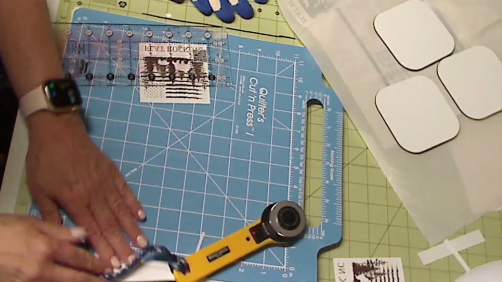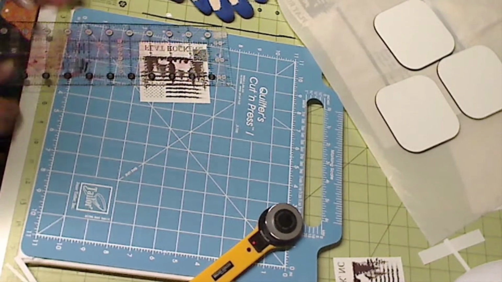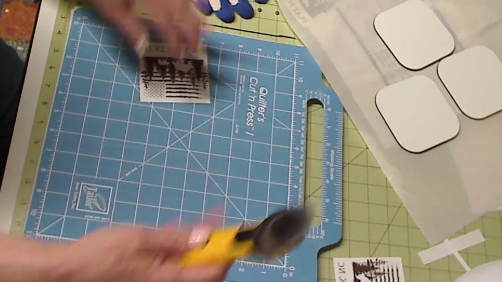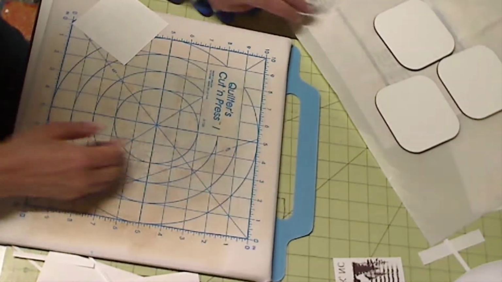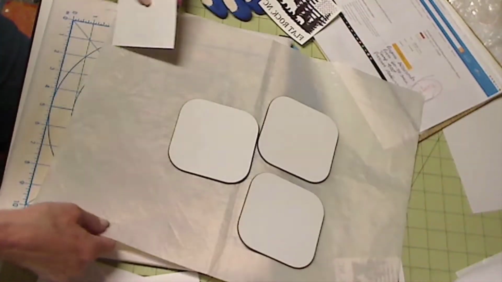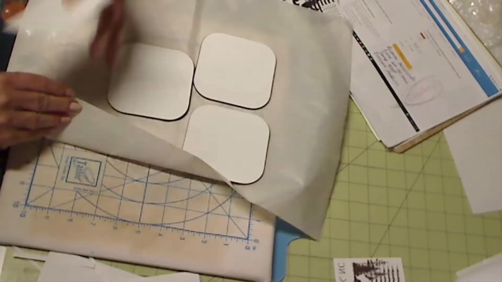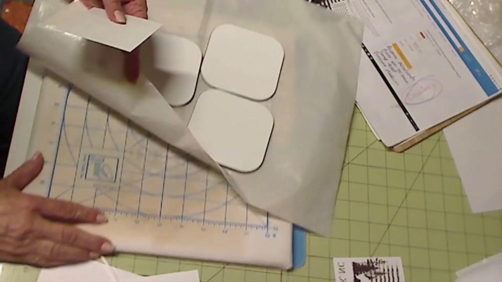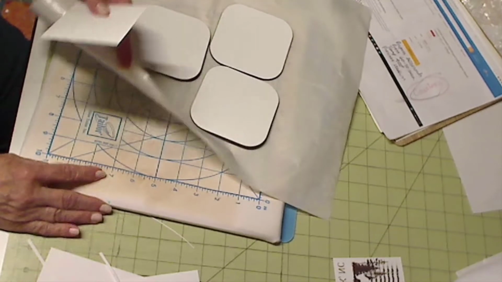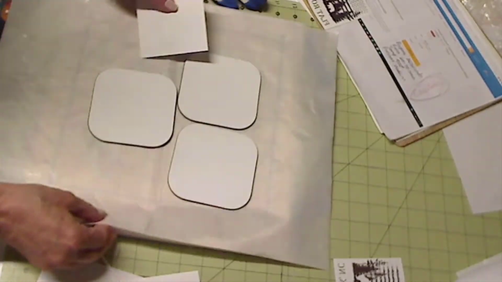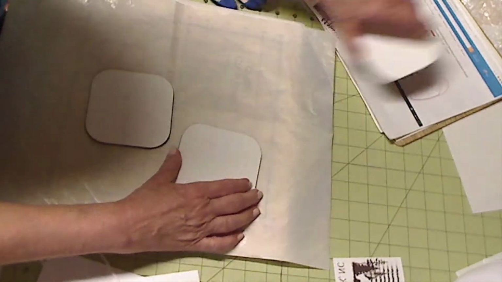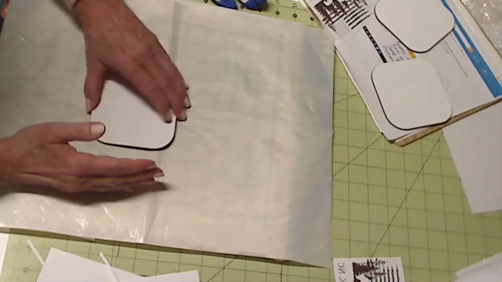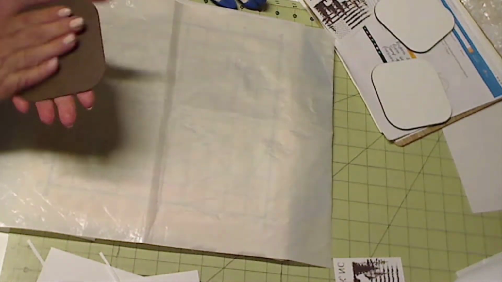So there's 2, and then I have 2 more to do. So I'll turn over my handy dandy little quilter's cut and press to this side. I'm going to put this big piece of Teflon on top of this. Look, I was starting to burn it right here. I don't know if you can see that from your angle. I'm just going to do 1. So they're just about totally cool, and that's what it says to do. Let them get completely cool.